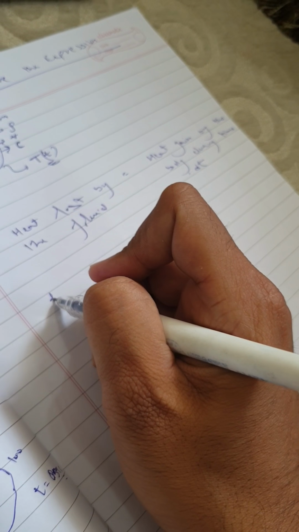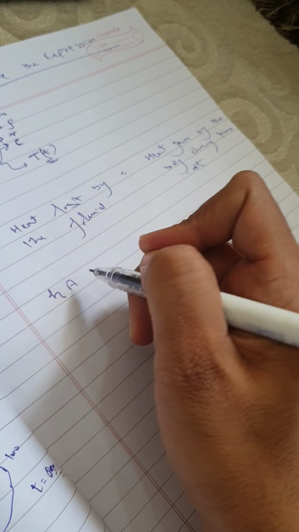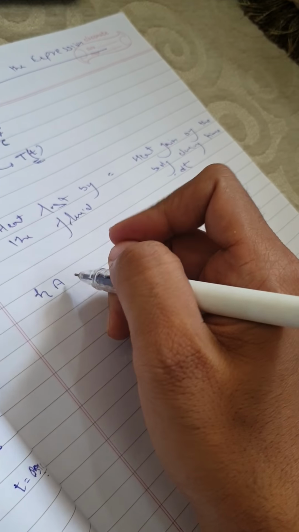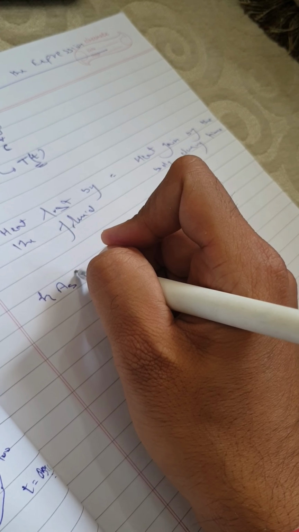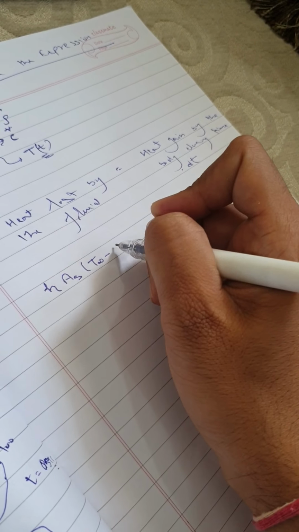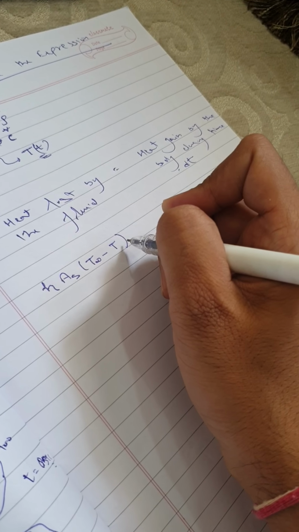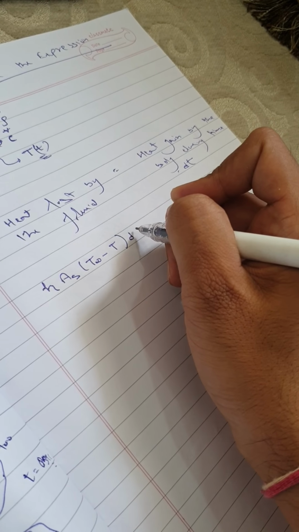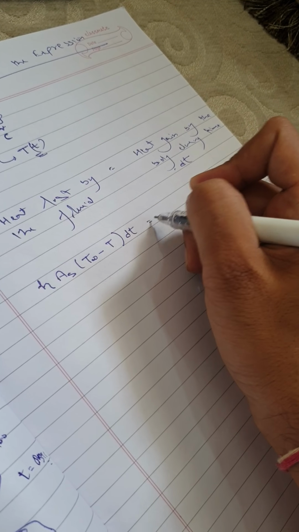So how much heat will it lose? h into the body surface area As into T infinity minus T d tau.